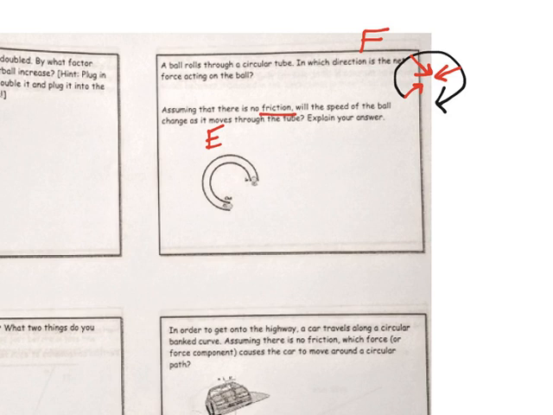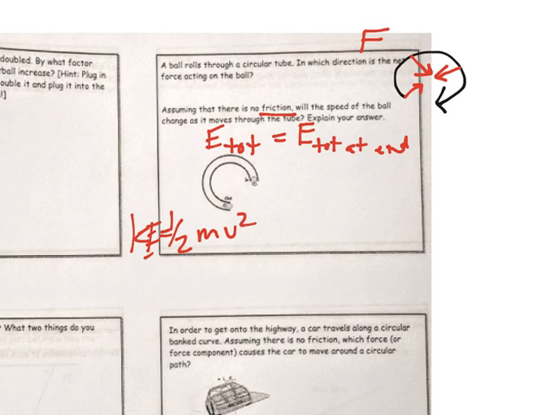Notice they said there's no friction, so essentially the ball is going to bounce off perfectly, which means the total energy in the beginning is equal to the total energy at the end, which is important. If it's moving, there's really no potential energy, so all the energy is kinetic, and it has to be equal to all of its energy at the end.